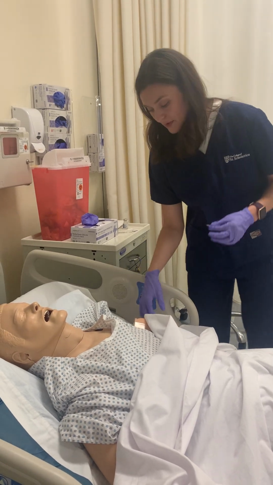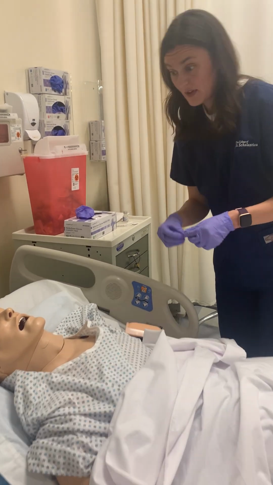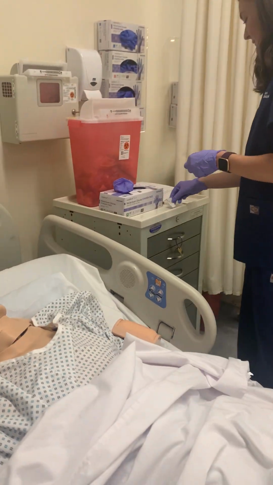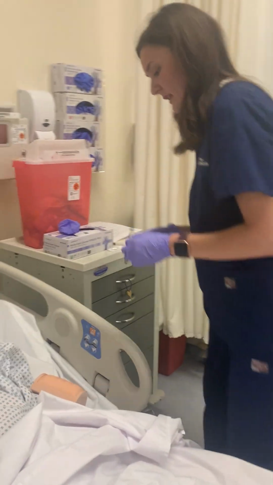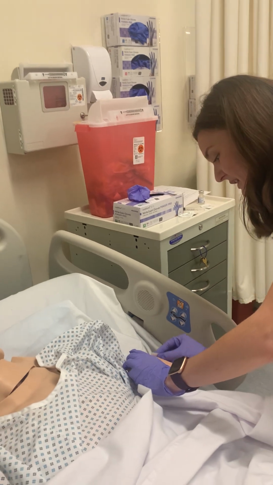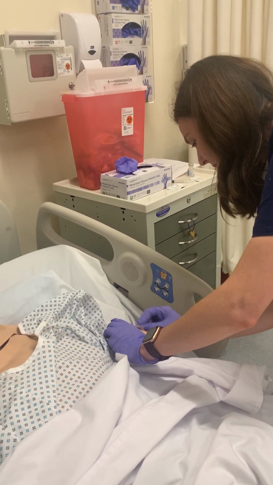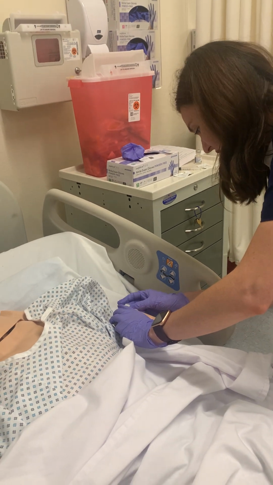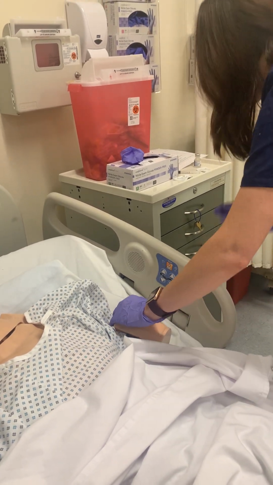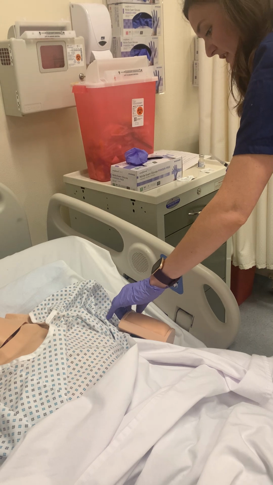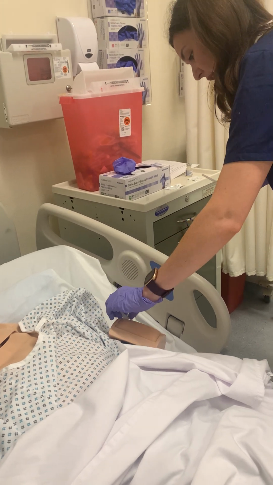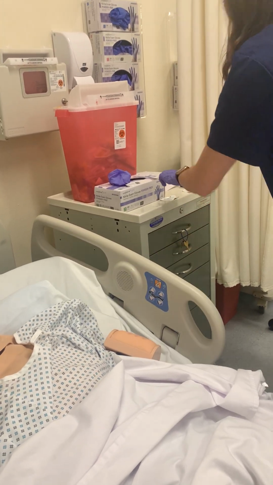So now I'm going to just expose enough skin. We're going to do the deltoid muscle. I'm going to clean the deltoid muscle starting from the inside out for about 15 seconds. Okay, and I'm just going to mark my little spot there. I've done that. Oh, I forgot to do something else. So we're going to backtrack for a second. Oh, that fell.